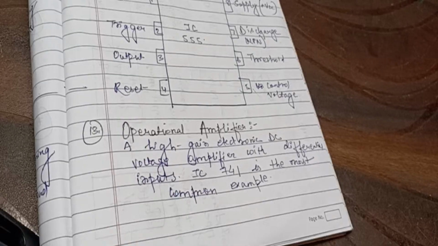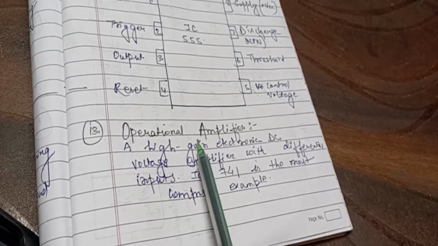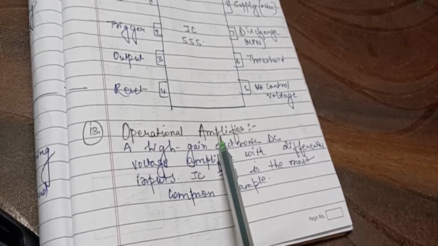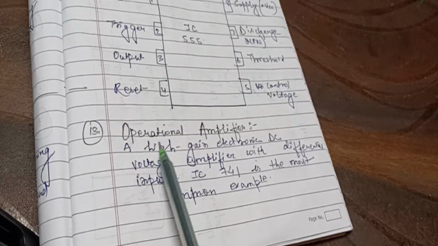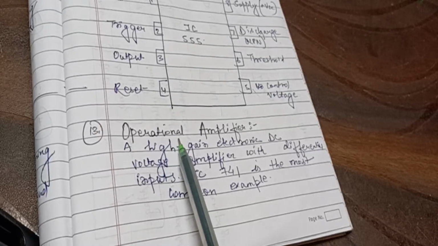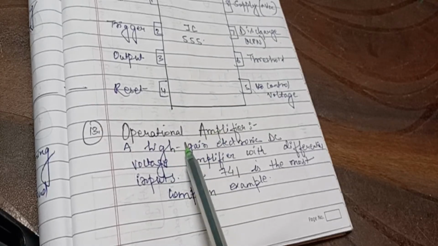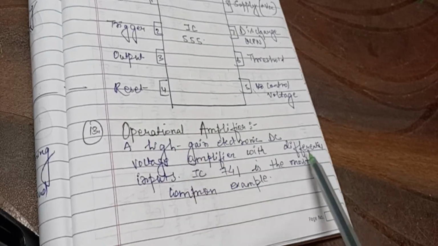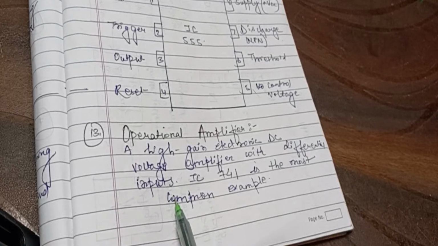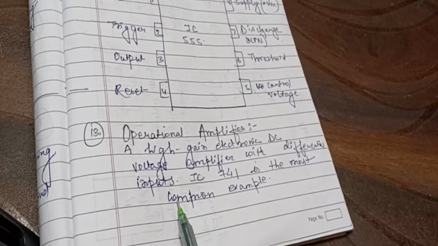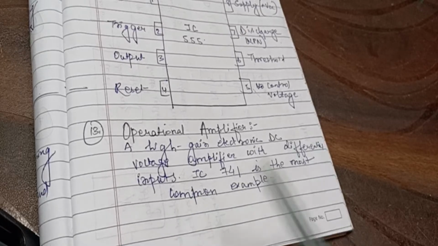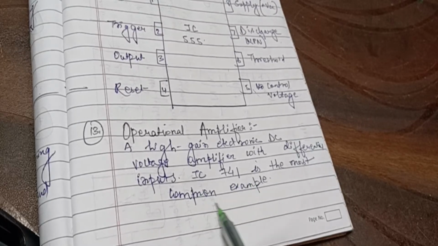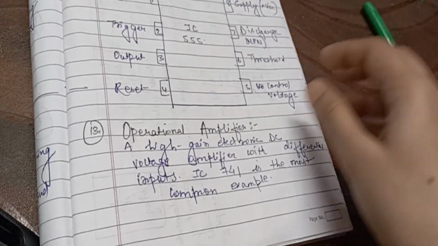It is used as a high voltage DC amplifier, and it has differential input, meaning two inputs are there, the difference is taken, and then it is amplified. IC 741 is the most common example of an operational amplifier.